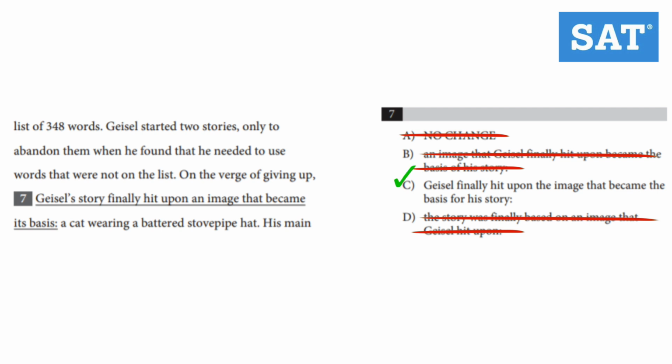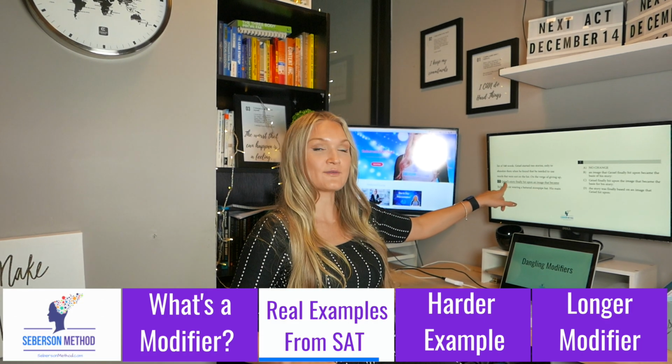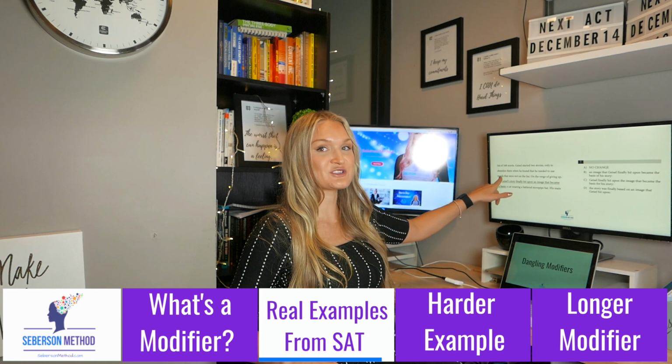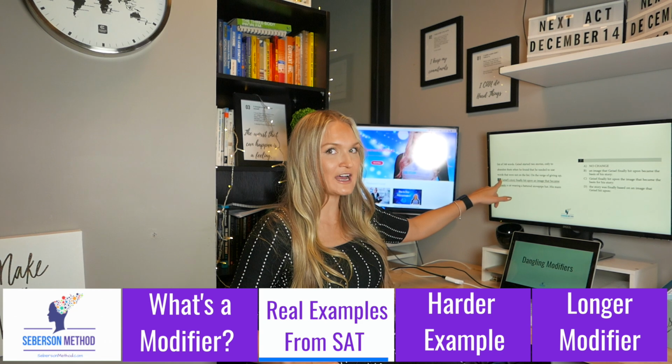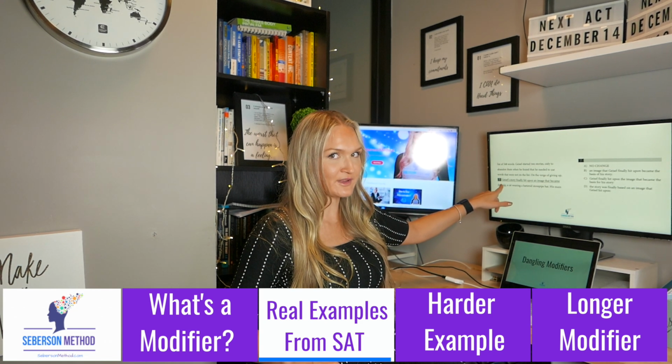So that is C. I want you to pay attention to a trick the SAT is using though. Giselle's story. They may know that you will identify that on the verge of giving up has to be a person. And then to confuse you between C and A, they're going to make you choose between Giselle and Giselle's story. So be on the lookout for those possessives, because Giselle and Giselle's story are different things. Giselle's story is not a person. It cannot be on the verge of giving up.